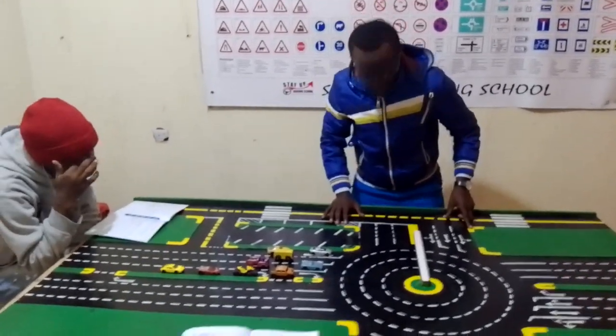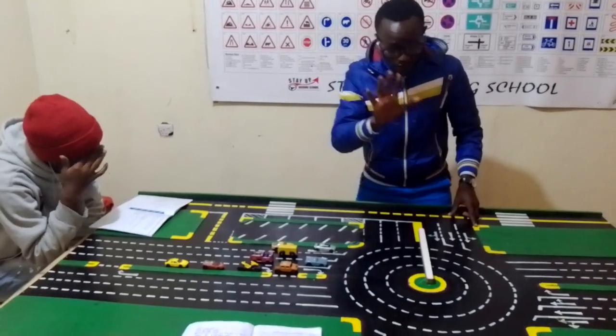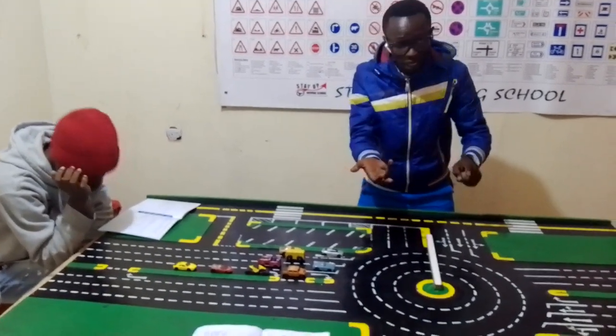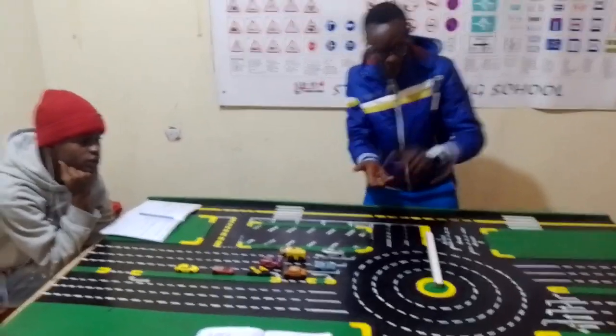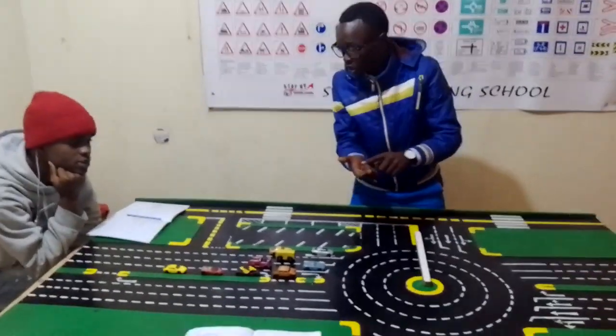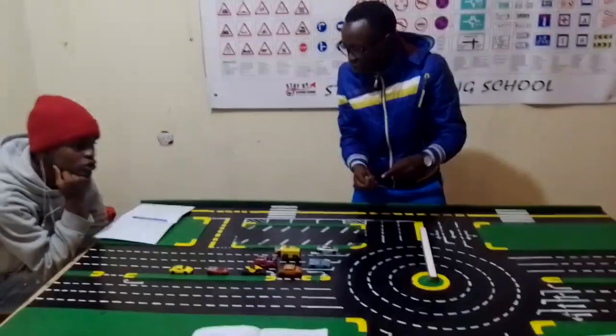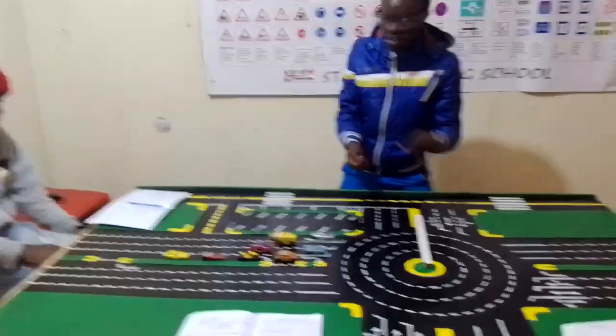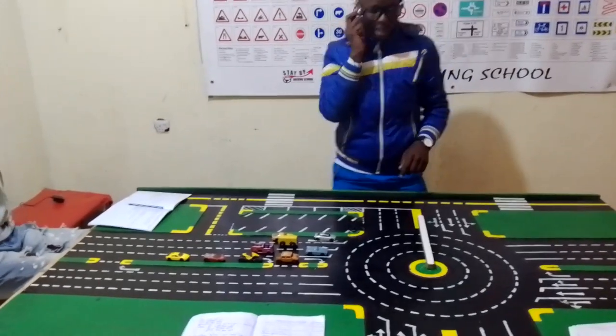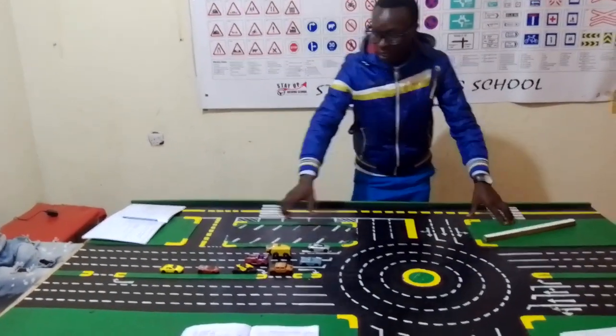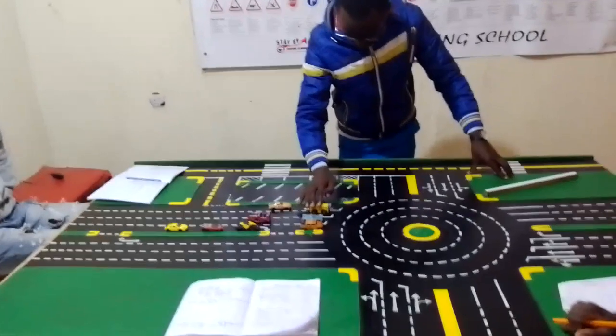Are we together? Yes. How many rules? 5. Number 1, no stopping. No overtaking. No overspeeding. No changing lane. Number 5, approach and exit the roundabout using the correct lane. Good. Now, let us come back here.